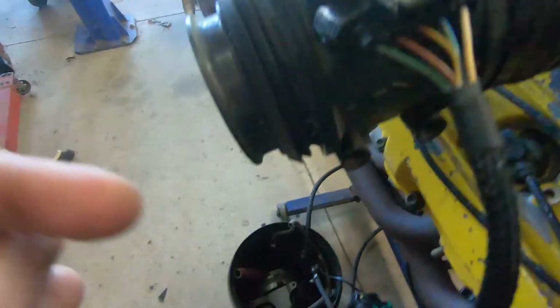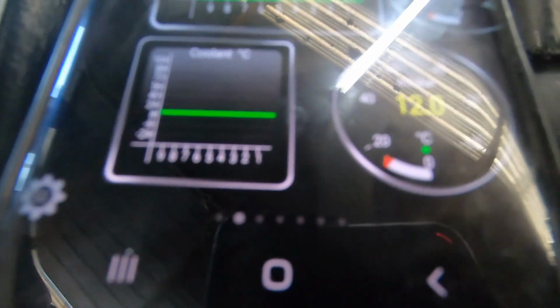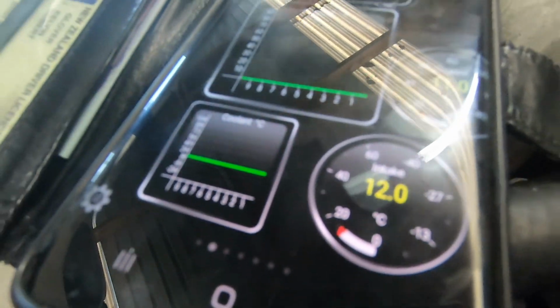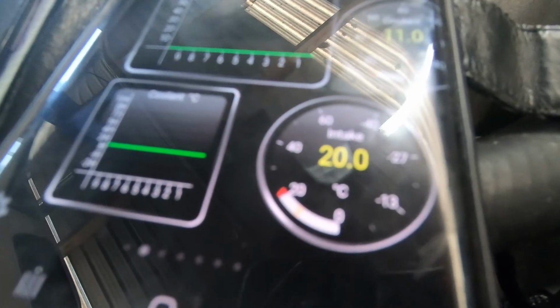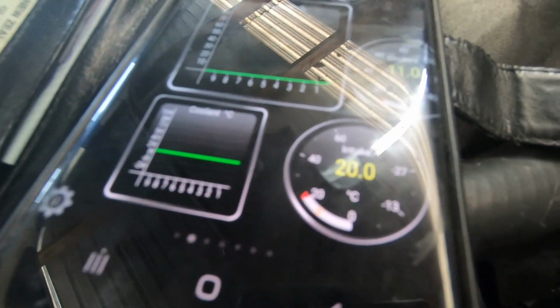Let's do the intake. I'll unplug the airflow meter. Airflow meter, intake temp of 12. It's going to be 20. There it is, 20 degrees. So if the air temp sensor fails, the engine will still kind of run okay. But if the water temp sensor fails, it'll be hard to start. But once the engine's actually up to temperature, you're probably not going to know much. It'll run fine.